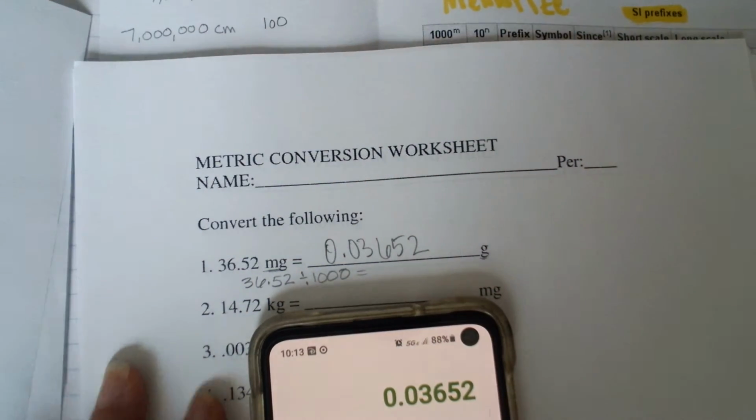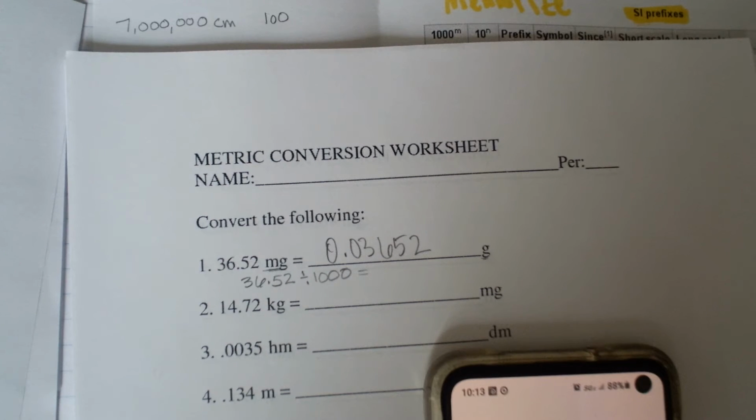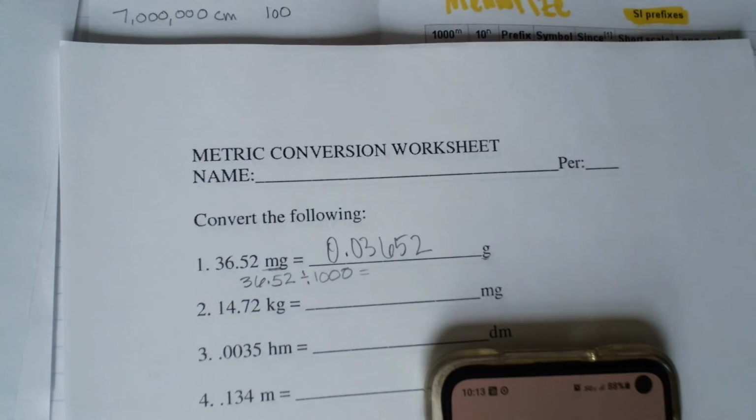What's an easier way to do that? You could move the decimal point. If moving the decimal point makes a lot of sense to you and you know how to do that, that's fine.